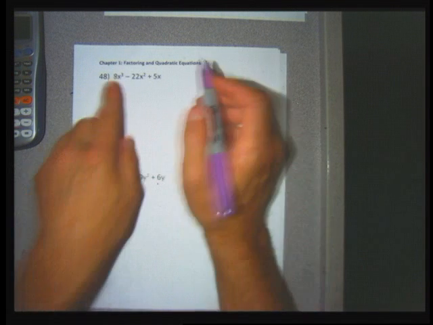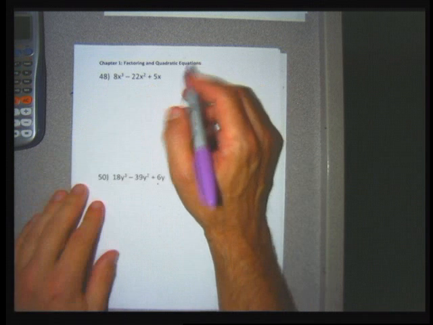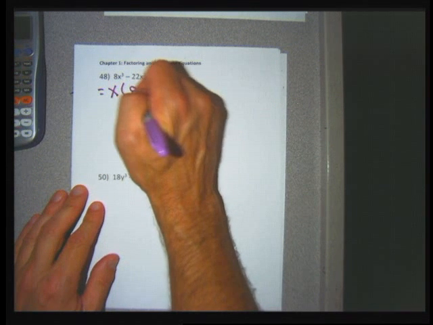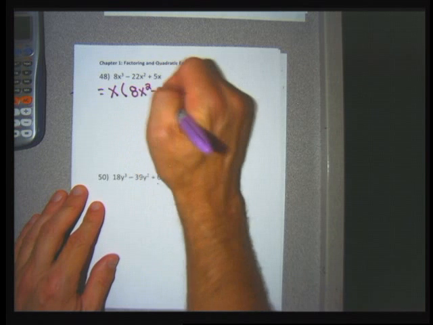In problem 48, there's a common factor of just an x, because each of the terms has an x. So I'm going to factor out that x. That x is going to be part of my answer, but it's not going to be part of the bottoms up.